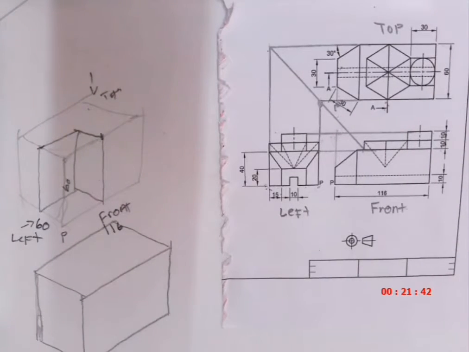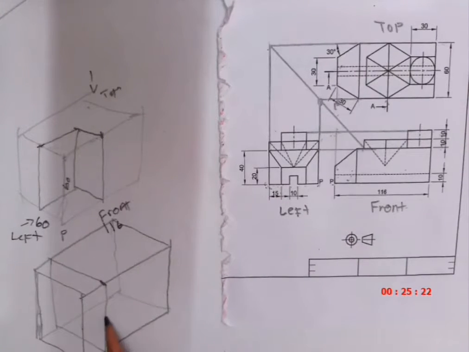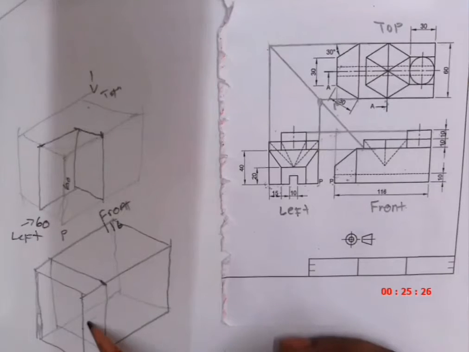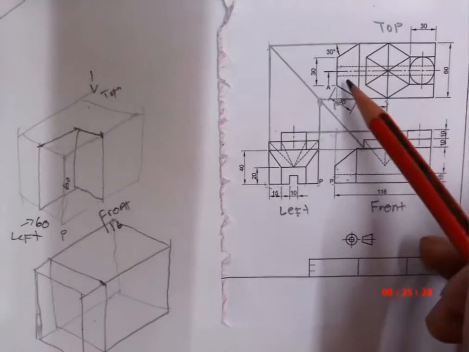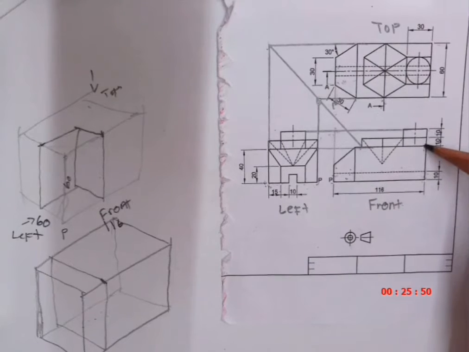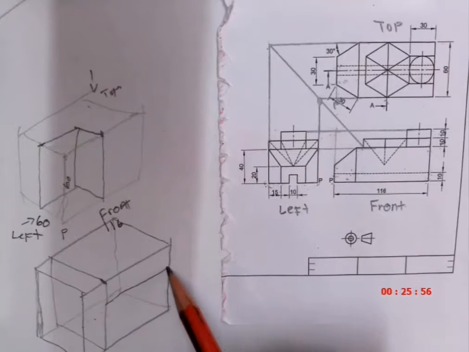That's what I'm about to do. We are not yet drawing. We are doing the sketch. This part on my front is actually taking the space from there to there. This part, from point P to there, that's the space that is going to be occupied. The space occupied from that point, the bottom, up to here, is the one with 40, and then my 40 is actually up to here.